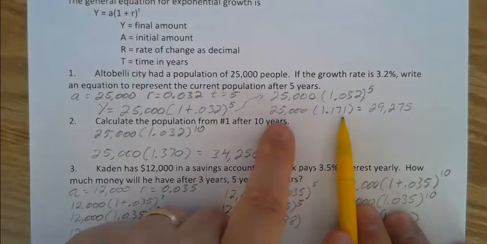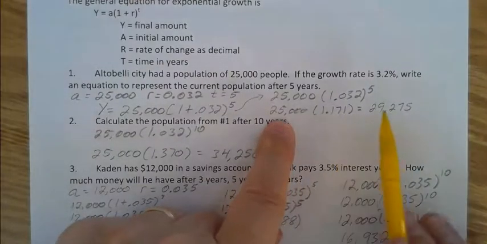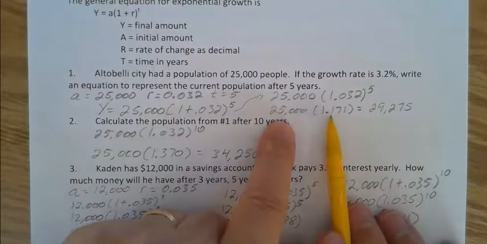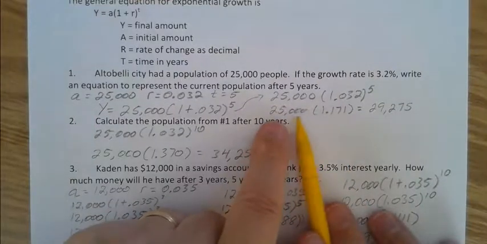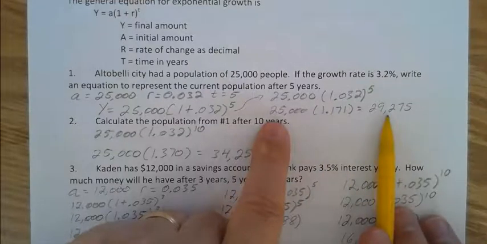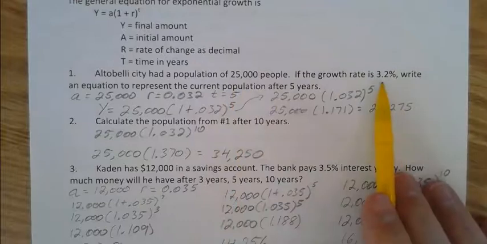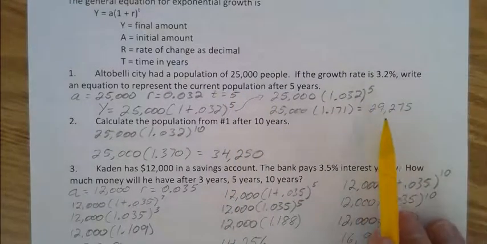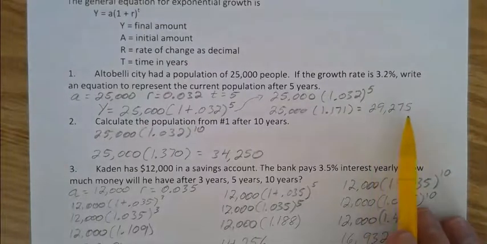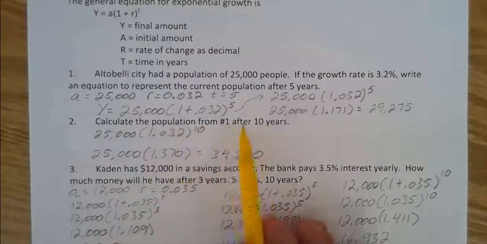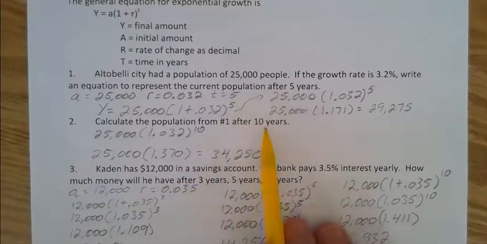In this problem, you'll notice as I work through them, I keep changing what I round to, and I'll try to explain at the end. So then we have 25,000 times this gives me this. So the 25,000 with a growth of 3.2% yearly will end up with 29,275 residents.